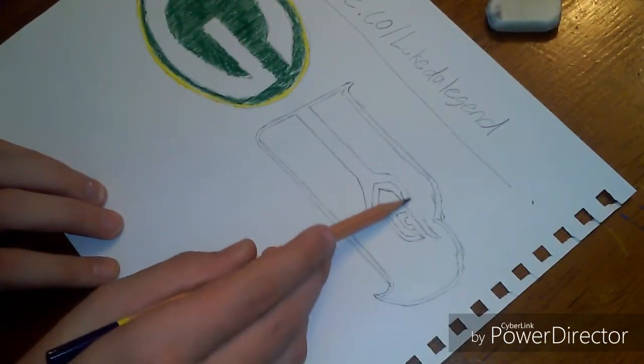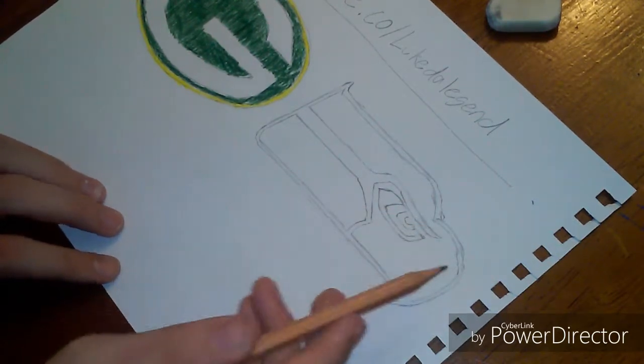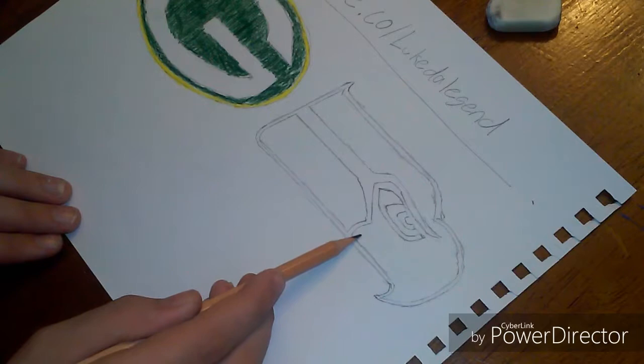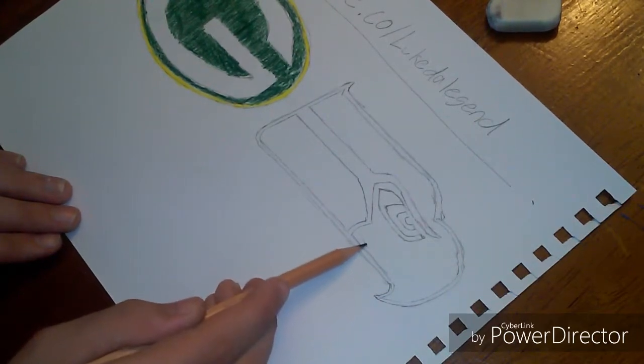Just gotta fix that because I erased it a little bit. Now we're going to do the final details of the beak, because this doesn't look like much of a beak. So first, you're going to draw a line right here.